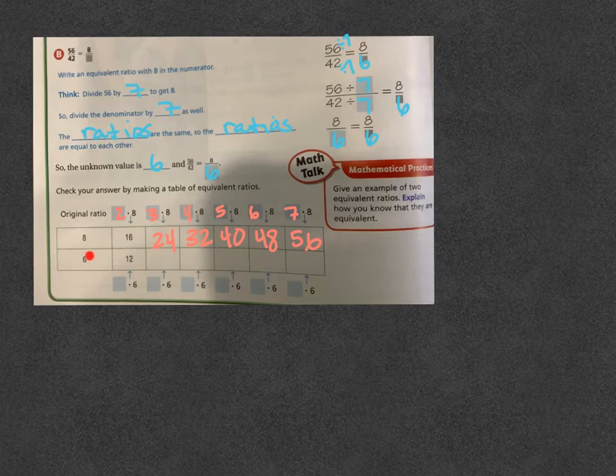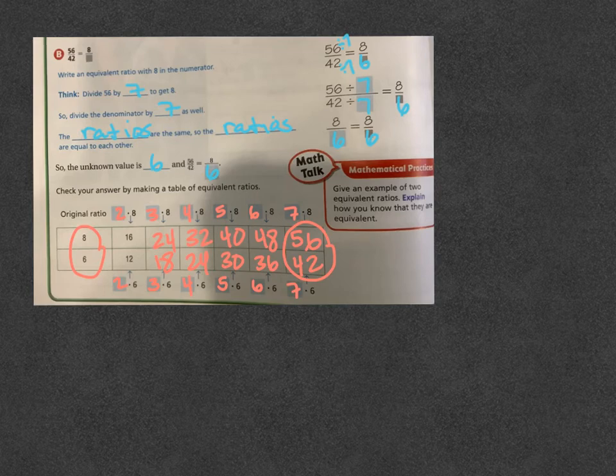And then down here, where 6 times 1 is 6, 6 times 2 is 12, 6 times 3 is 18, 6 times 4 is 24, 6 times 5, 30, 6 times 6, 36, and 6 times 7 is 42. So we reach that ratio, and that's a matching ratio. These are all equivalent ratios, actually, the whole way through, as you learned before.